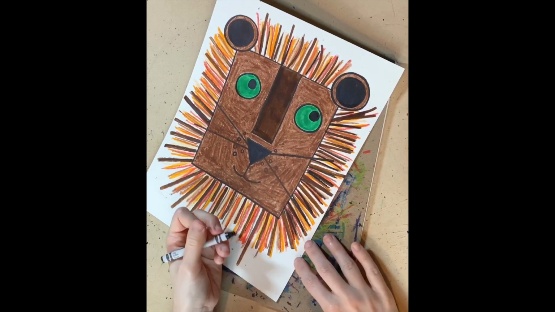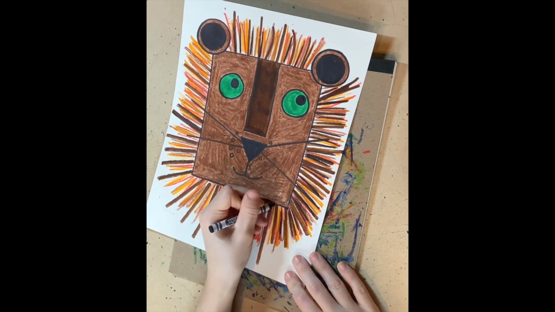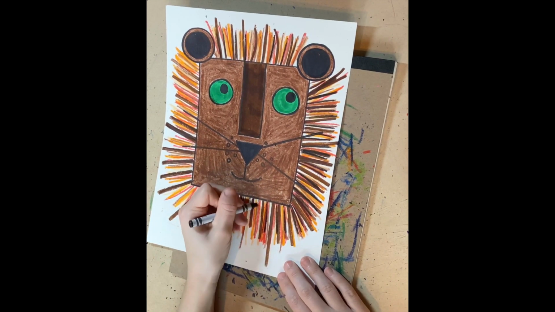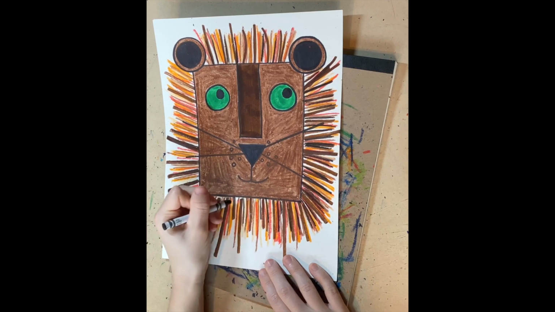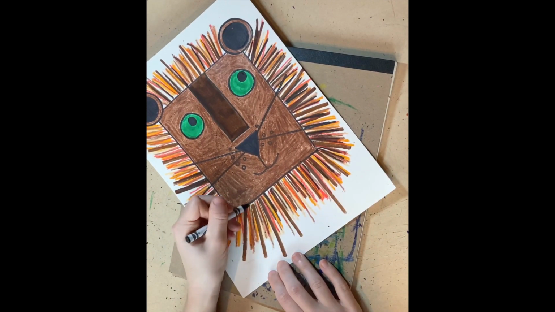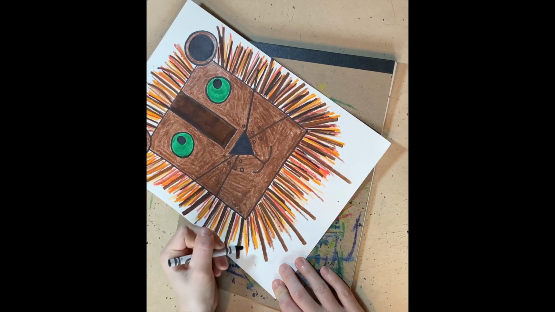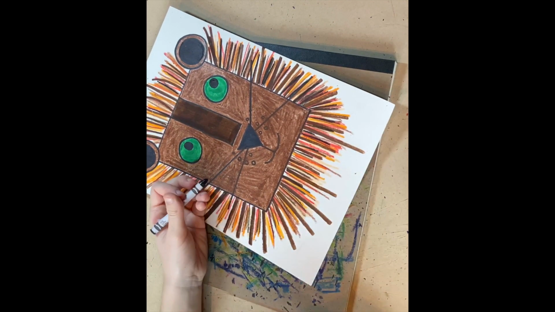This will definitely help bring out some dark colors. And this is also called in art shadowing. You're adding dark shadow to your lion.